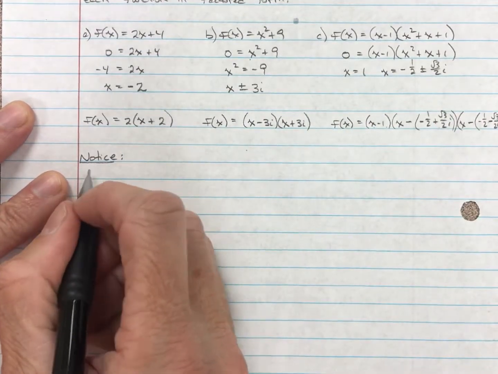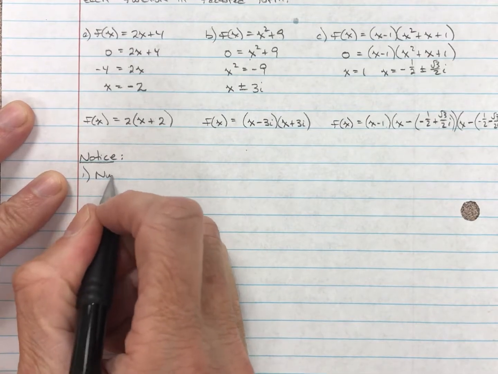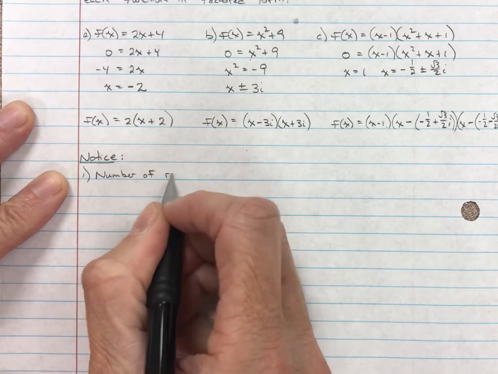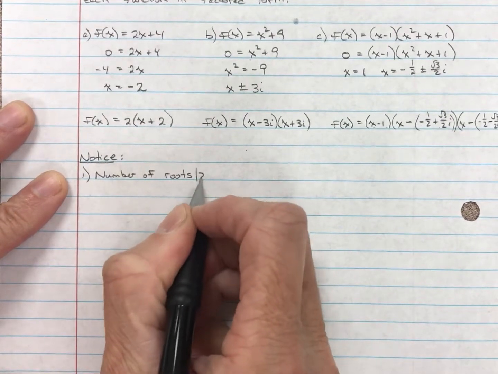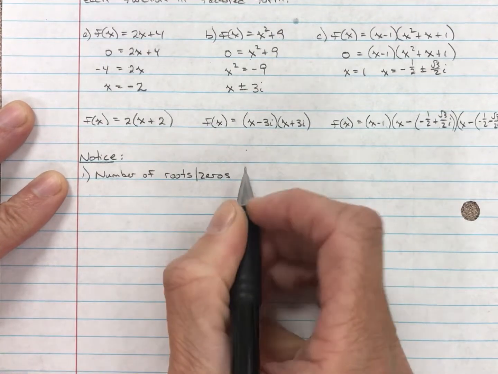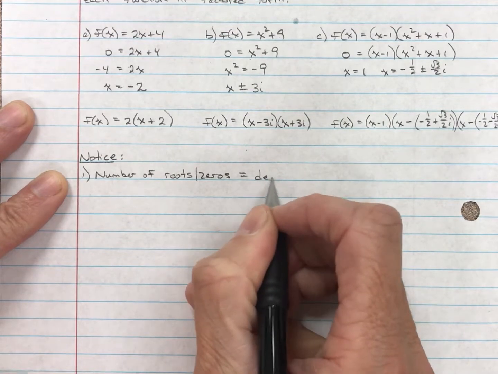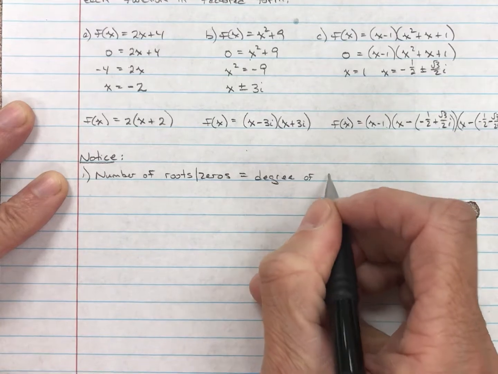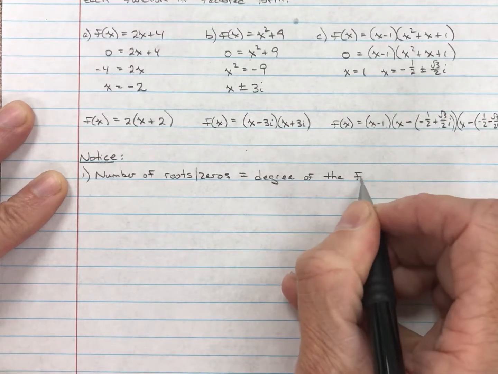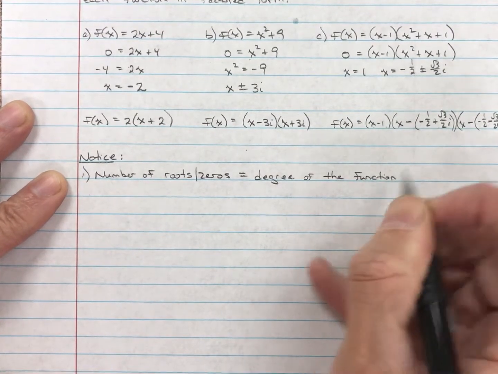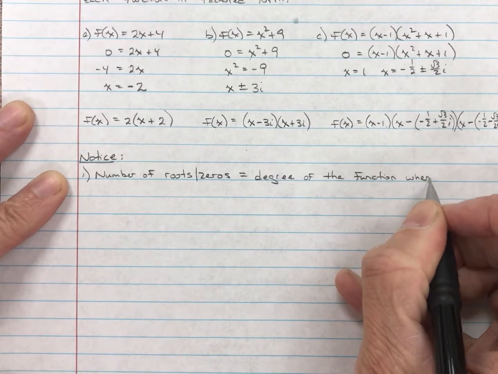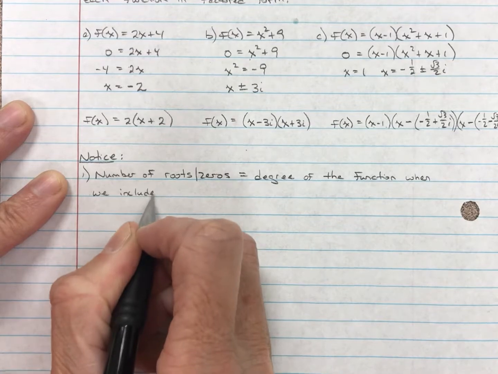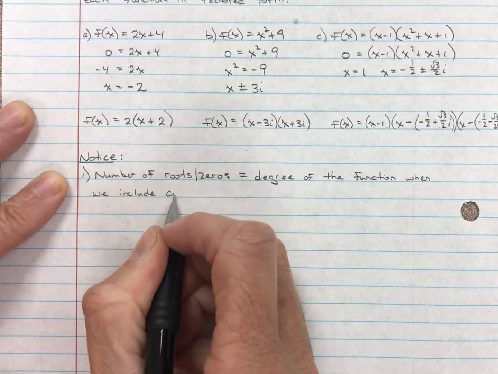So we're going to notice, number 1, the number of roots, the number of zeros, equals the degree of the function when we include complex roots.